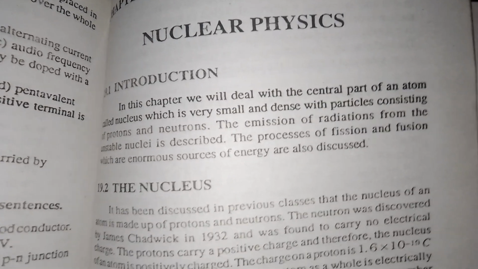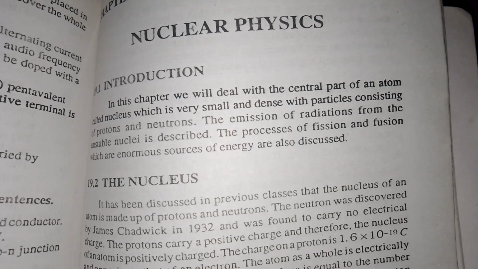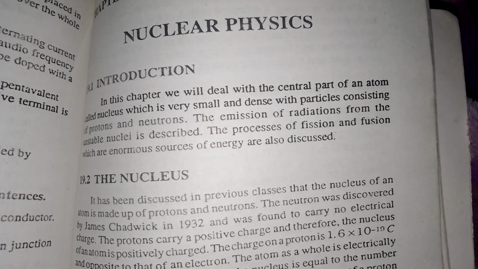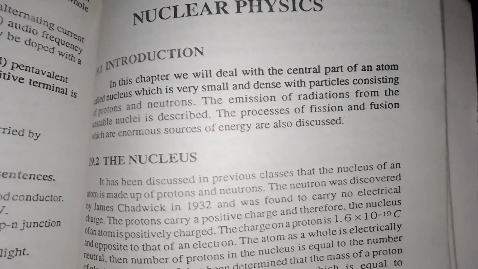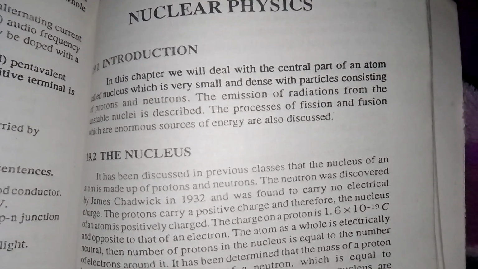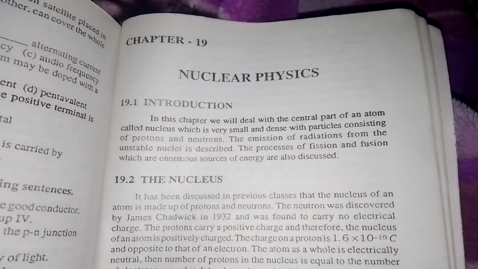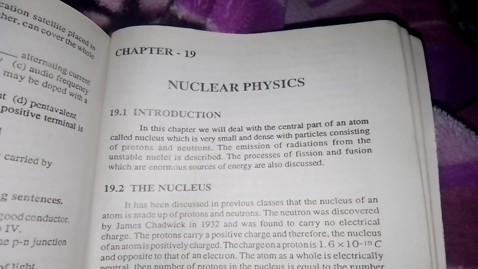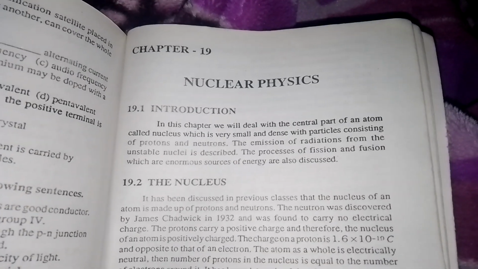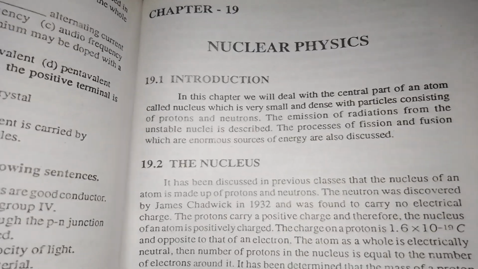In this chapter, we will deal with the central part of an atom called the nucleus, which is very small and dense with particles consisting of protons and neutrons. The emission of radiations from the unstable nuclei is described. The processes of fission and fusion, which are an enormous source of energy, are also discussed.